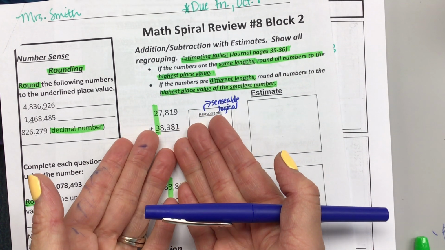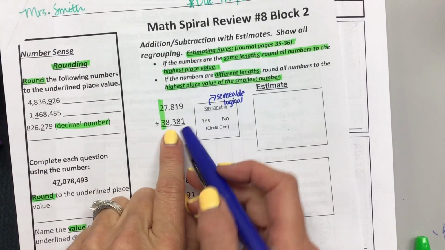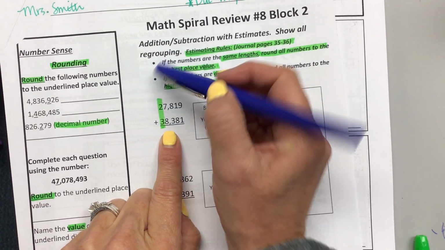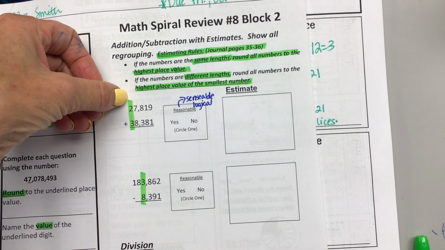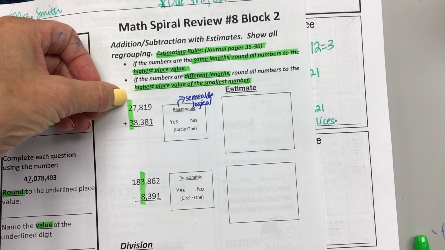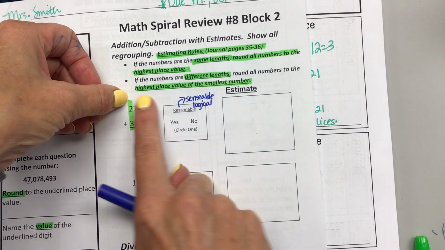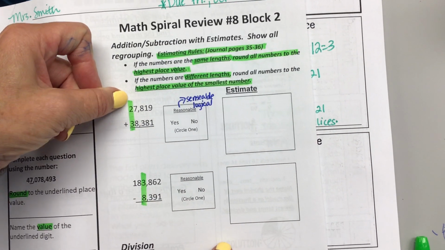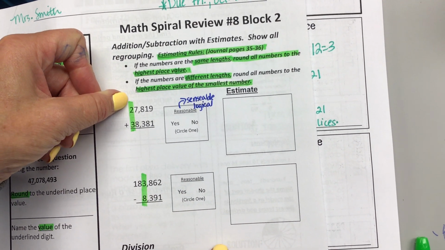If we regroup incorrectly, let's say here I do 8 plus 7 is 15 and I forget to carry my 1. Well, that's going to change my answer by 10,000, isn't it? Okay, so using estimating can help me catch that error. That's a pretty big error.